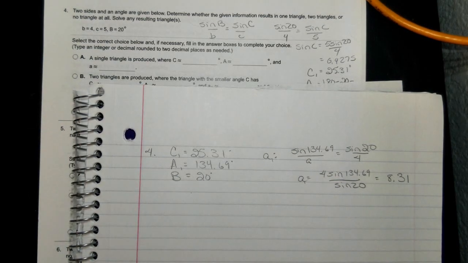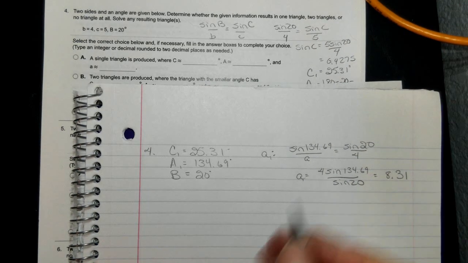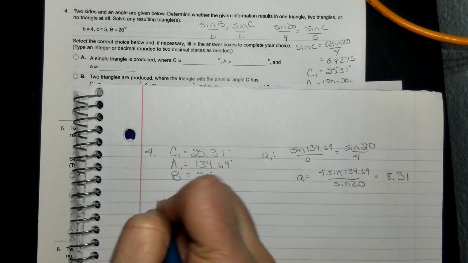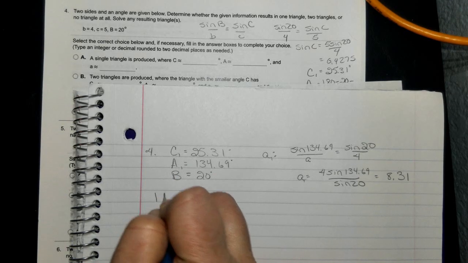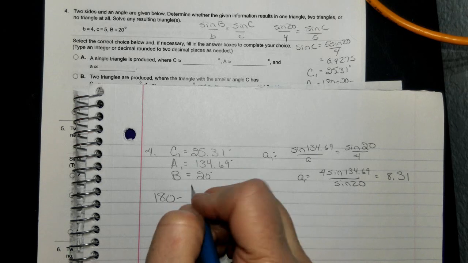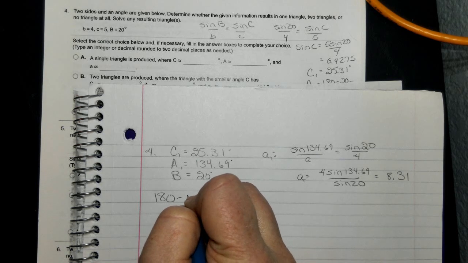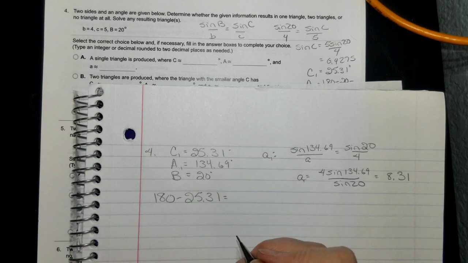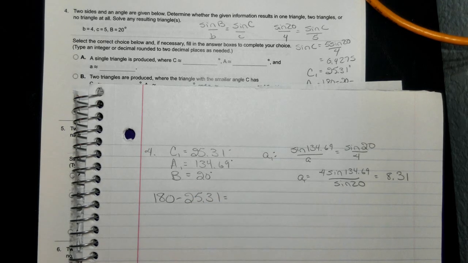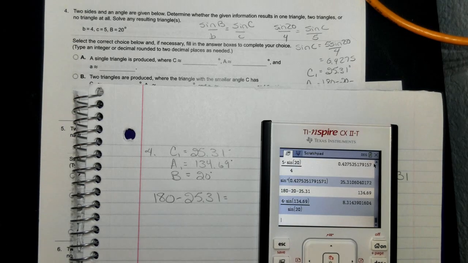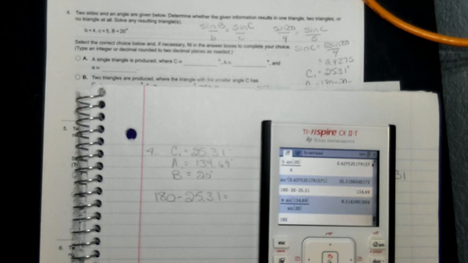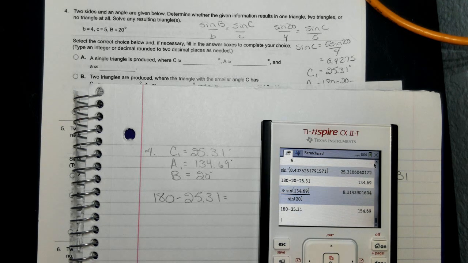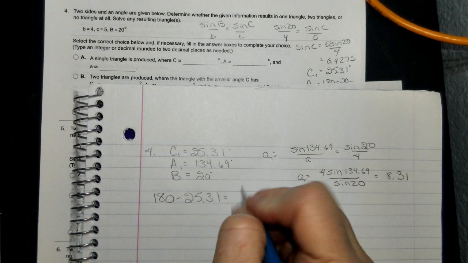Okay, so we've got one set of angles, and so the question is do we have a second one? We will have a second one if the following condition is met. So we take 180 minus the angle that we found, which was 25.31 for C, and if that, so first of all let's find out. Is 154.